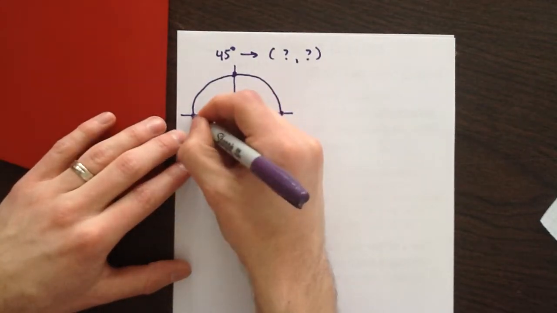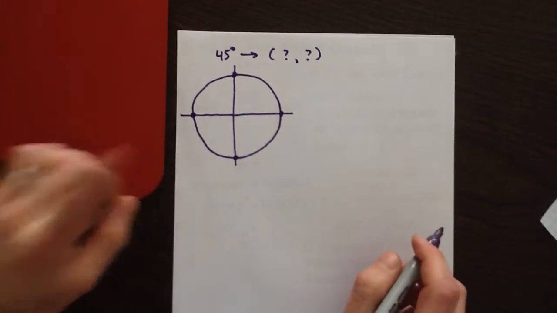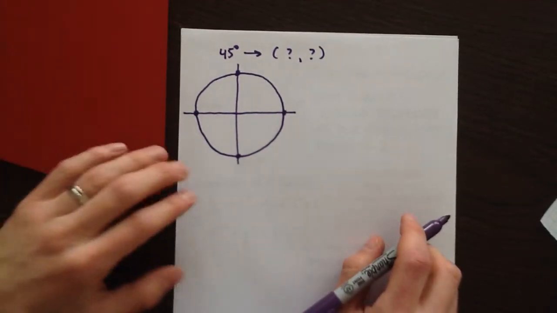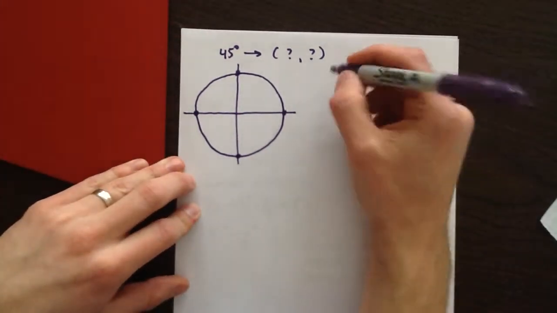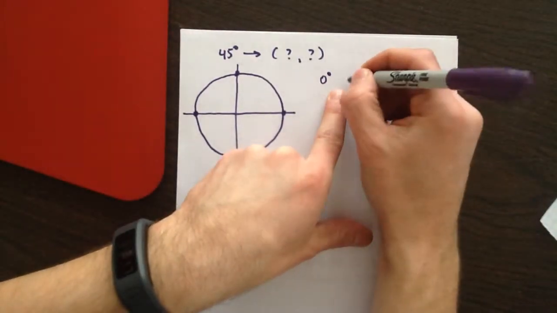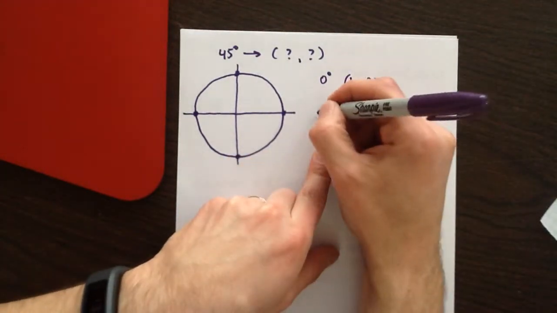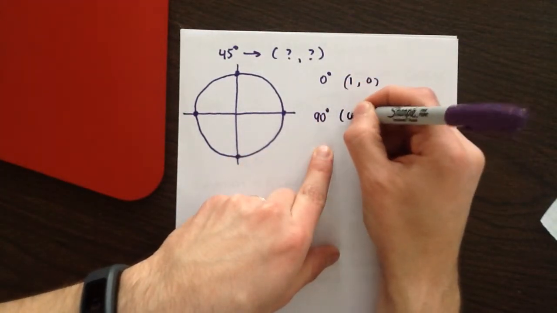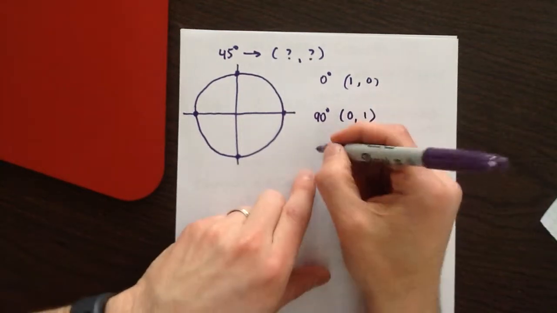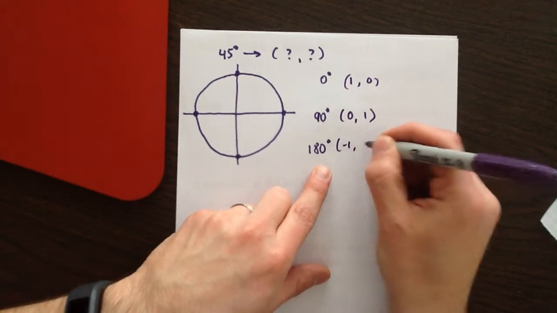Is it 1/2, 1/2? Is that right? Let's see why that makes sense. At 0 degrees, we had 1, 0. At 90 degrees, we had 0, 1. At 180 degrees, we had -1, 0.